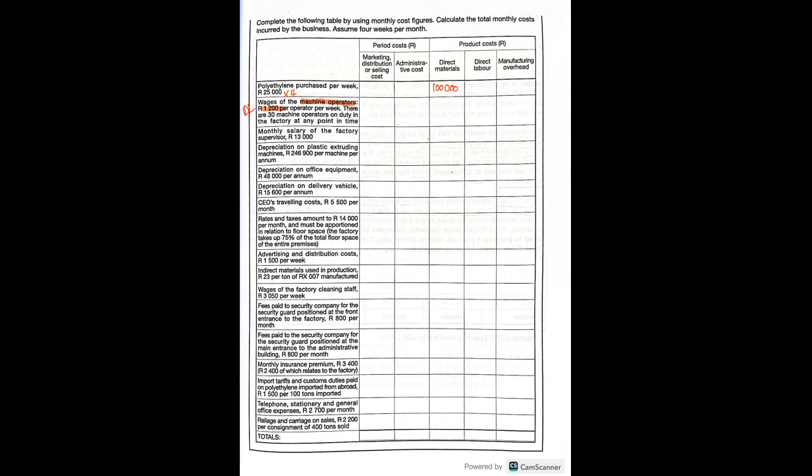Here they then said that there are 30 machine operators on duty in the factory at any point in time. So all you're going to do here is say that the wage is 1,200 for 1 week, but there are 4 weeks in the month. So this is the salary for the month, but this is per person. And there are 30 workers, so further to this, you will multiply that by 30.